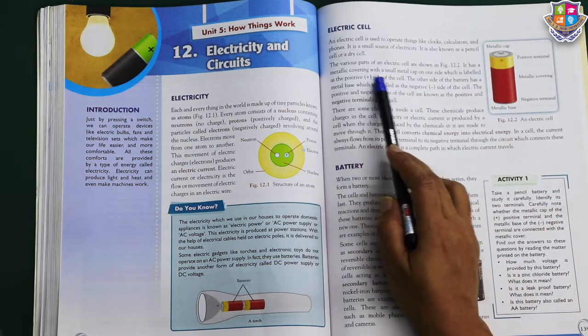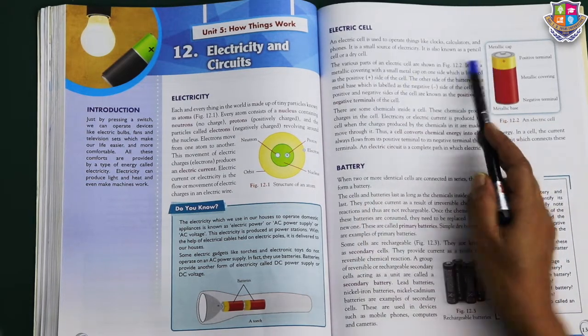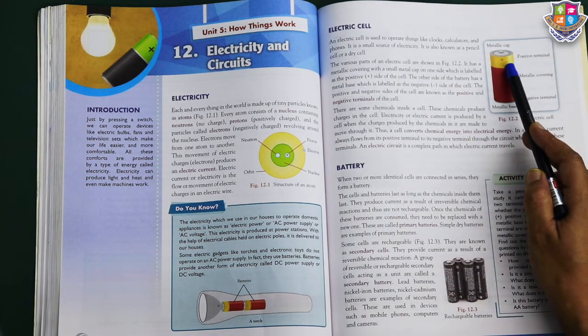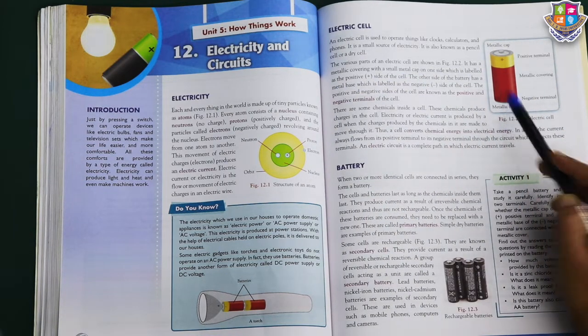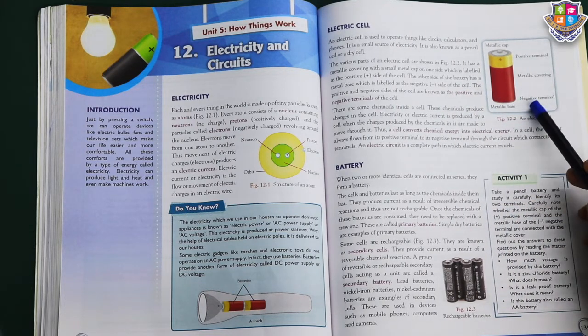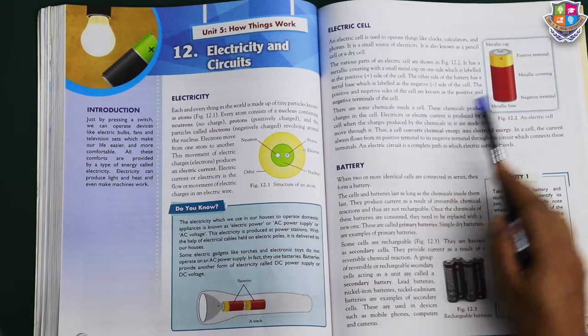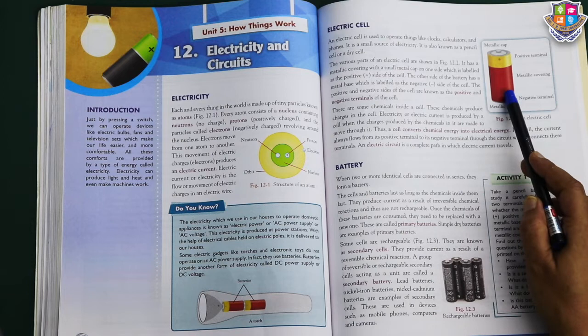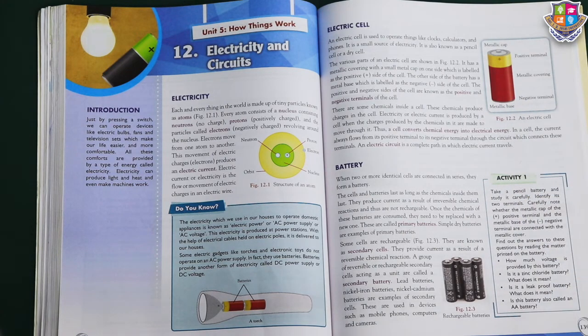It has a metallic covering with a small metal cap on one side which is labeled as the positive side of the cell, and the other one is the negative side of the cell. So these are called positive terminal and negative terminal. There are some chemicals inside the cell. अब इसके अंदर क्या है तो तोड़ के तो देखना नहीं है, पर when they are manufactured then we can see that there are chemicals around there.